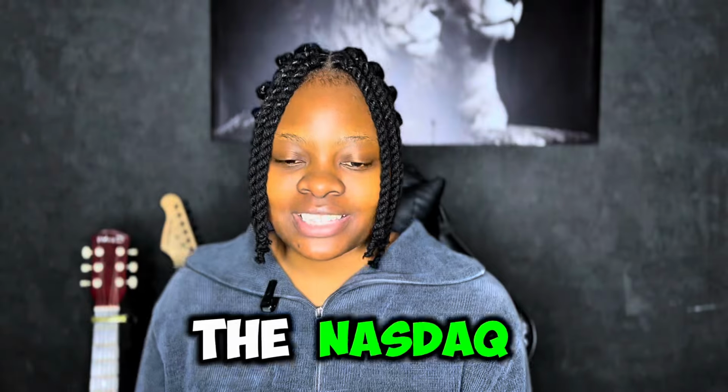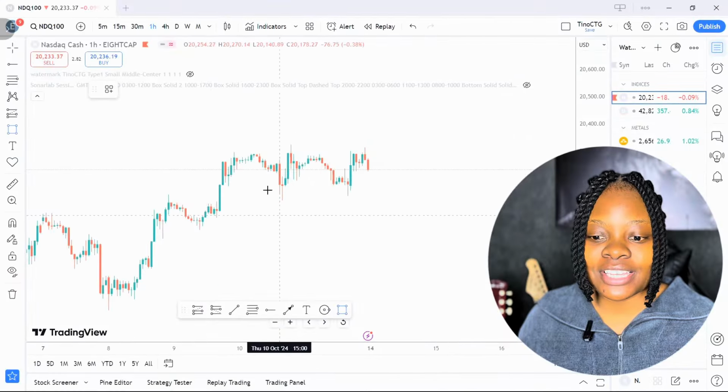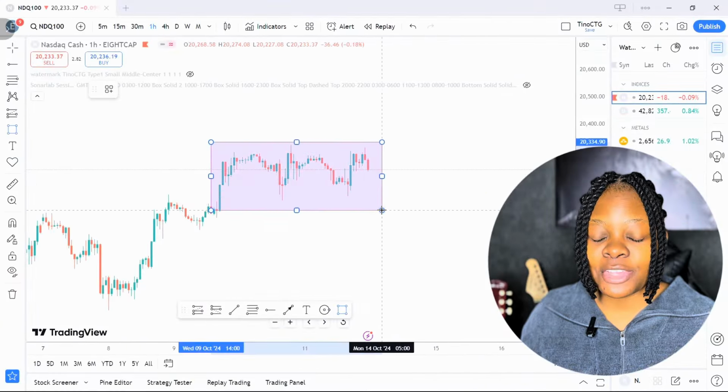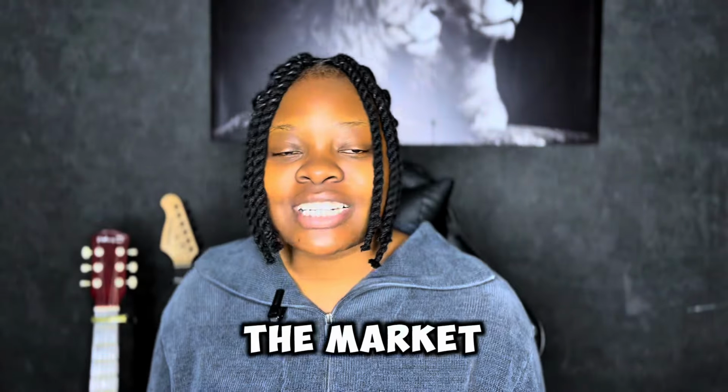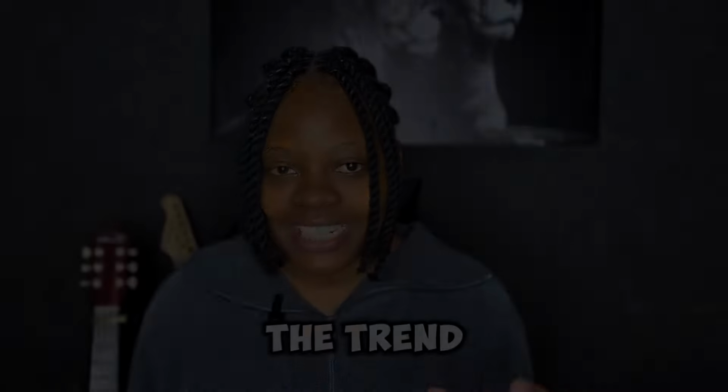Let's look at the third chart, which is our favorite, the Nasdaq. You can clearly see that the market is ranging right over here. And I think you've heard about this. The longer the market ranges, the stronger the trend. So we're going to analyze each and every chart in detail.